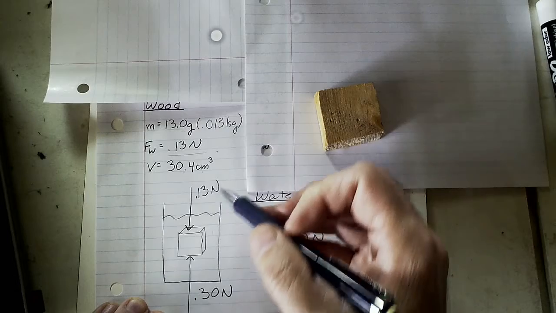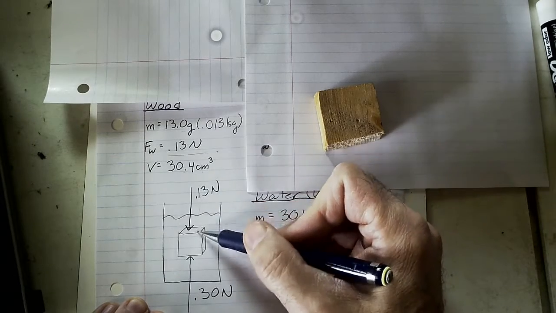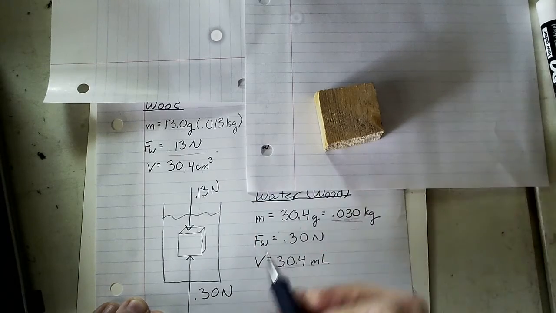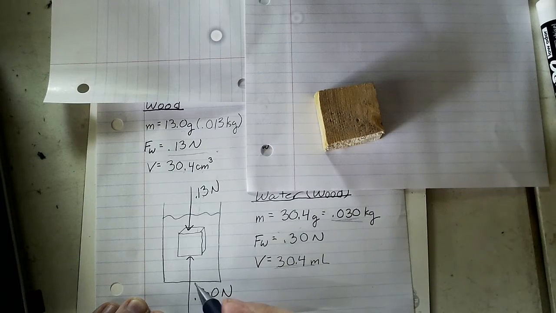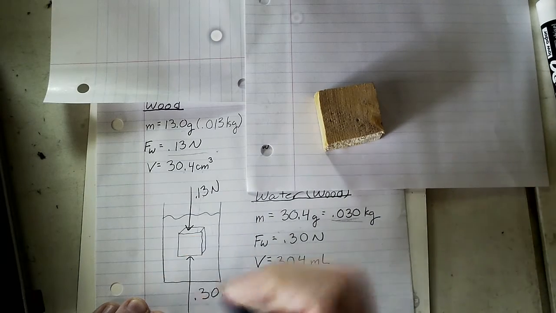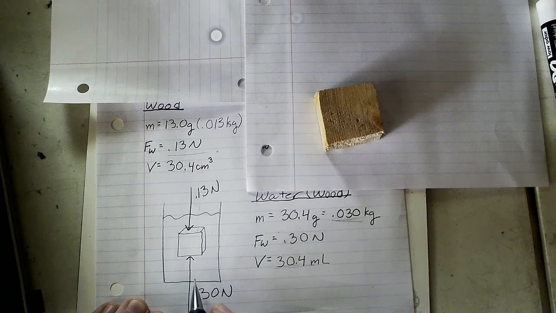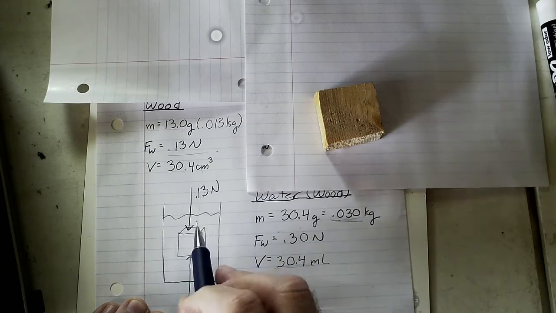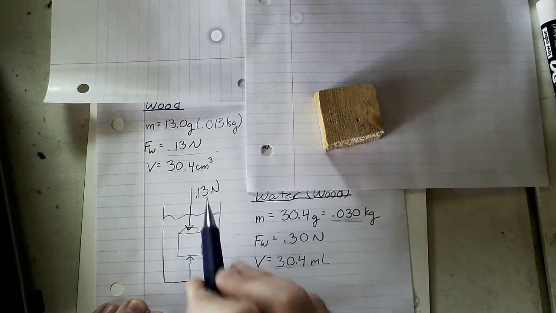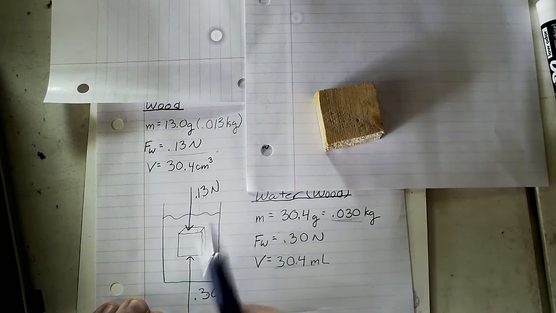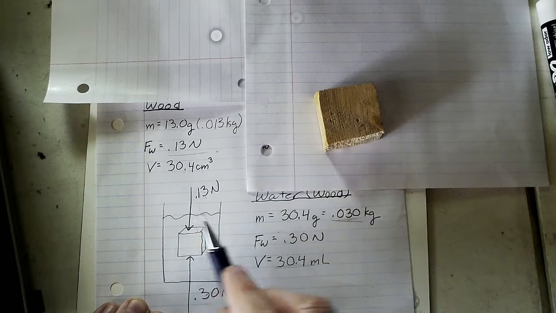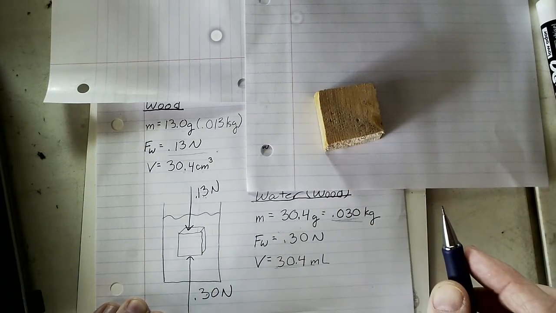So you can see the weight of the wood block going down is 0.13 newtons. The buoyant force, or the weight of the water that the block displaces, is 0.3 newtons. This number is higher than this one, so the block floats. It's an unequal force, so you have movement in the upward direction, which makes the wood block float.